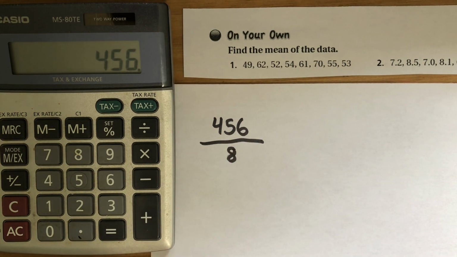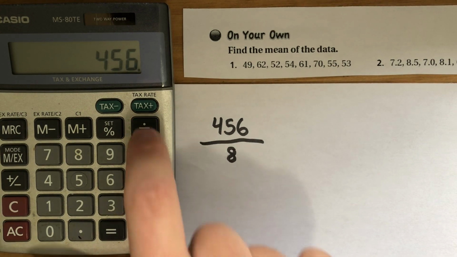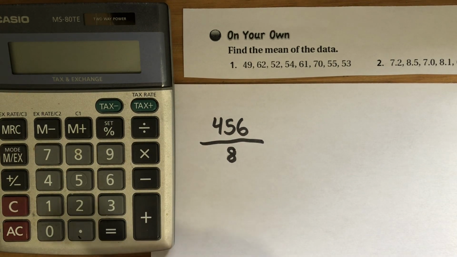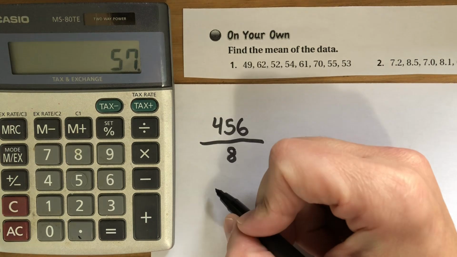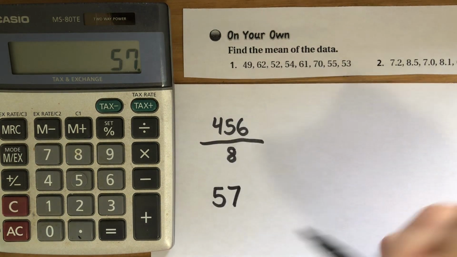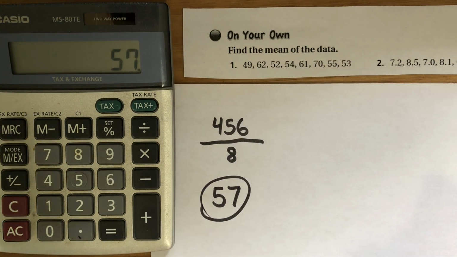And I did get 456. So I was accurate after all, but now I'm absolutely sure that I was accurate. I've got that total. I'm going to divide it by 8, and I'm going to get an actual mean of 57. All right, and that will be my correct answer there.